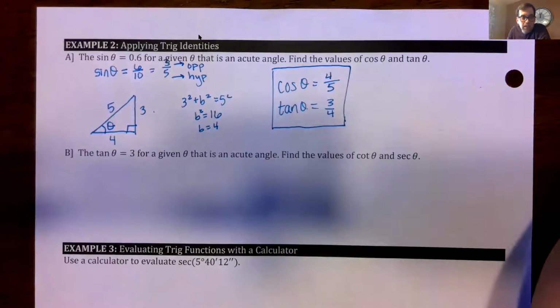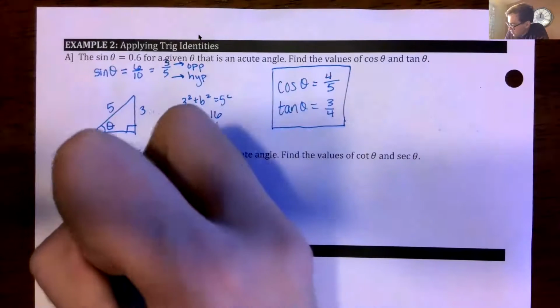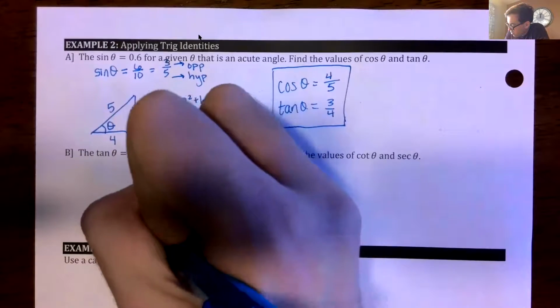Okay, let's take a look at letter B. The tangent of theta equals 3 for a given theta that is an acute angle. Find the values of cotangent and secant. So again, I'm going to draw a right triangle for this scenario.